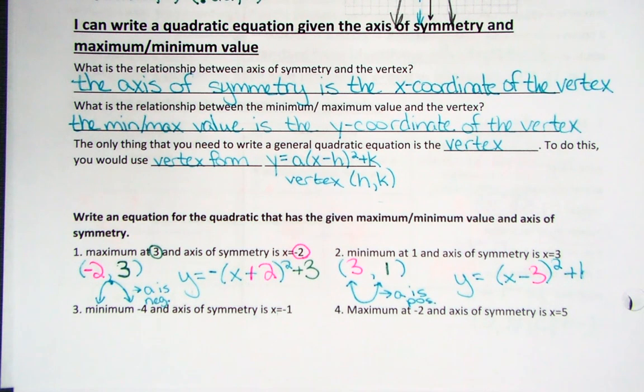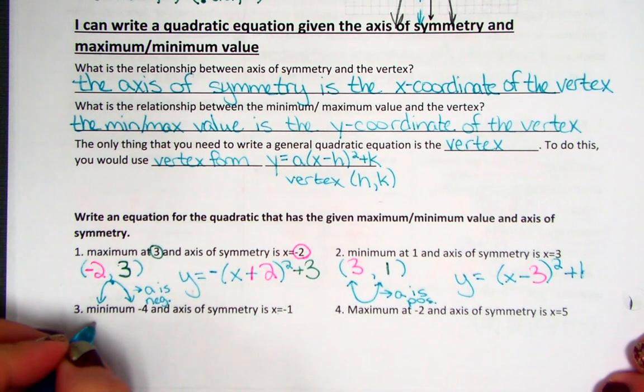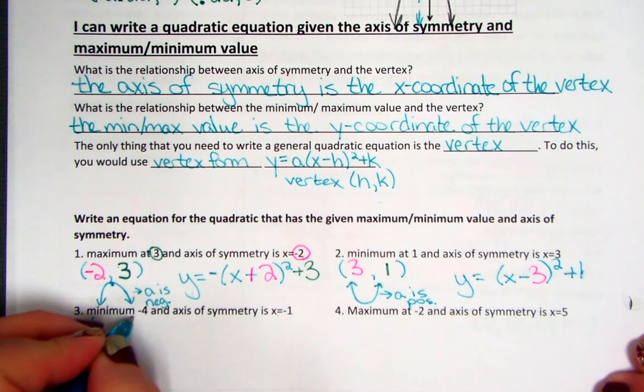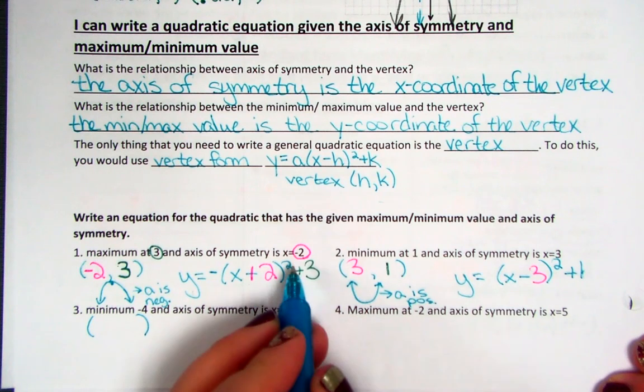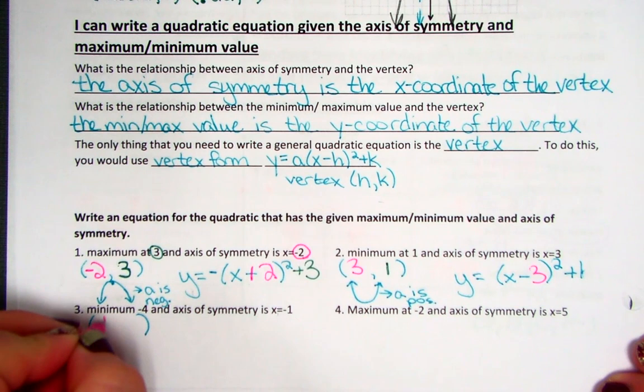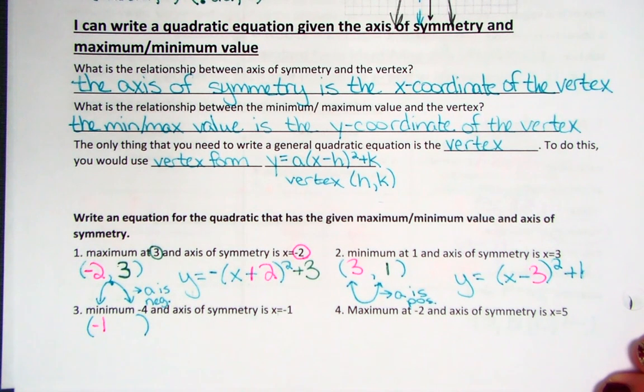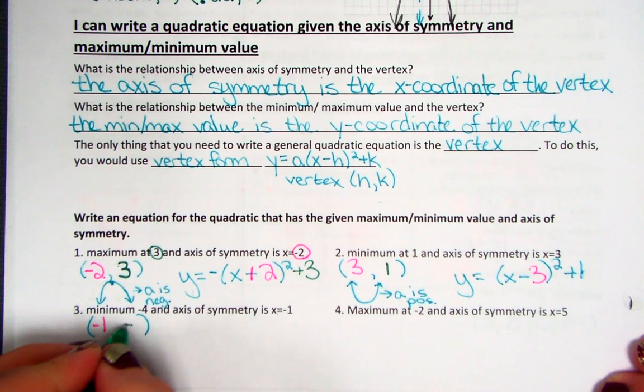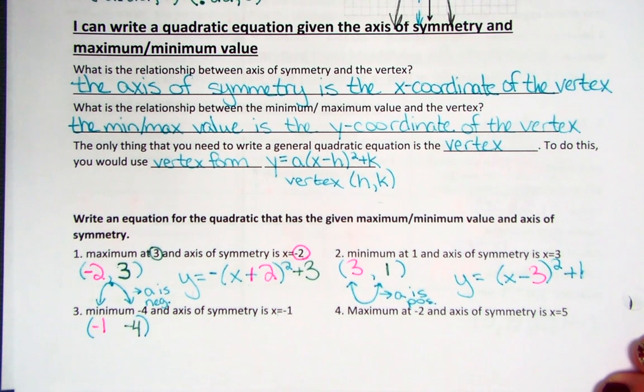For number 3, we have a minimum value at -4 and an axis of symmetry at x equals -1. Just a reminder, anytime you see an axis of symmetry, it needs to be written as an equation. So our axis of symmetry will provide the x-coordinate of our vertex, and our minimum value will provide the y-coordinate of our vertex. So we'll have a vertex at -1, -4.